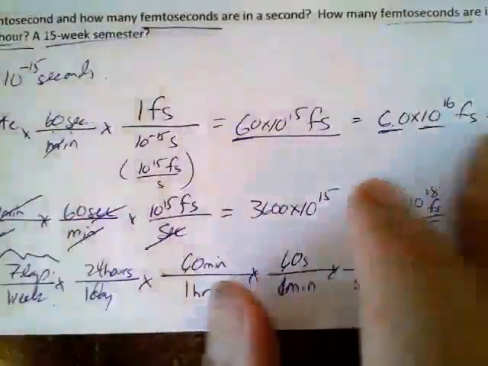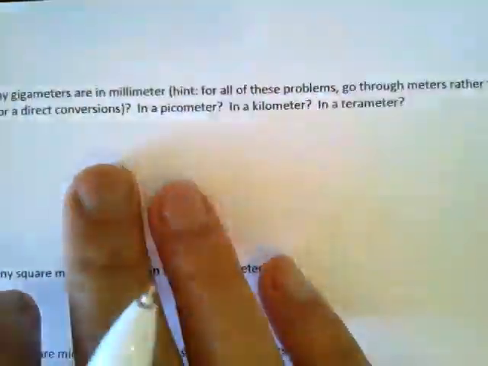Okay. So hopefully those all make sense. Quickly go through the last couple here.